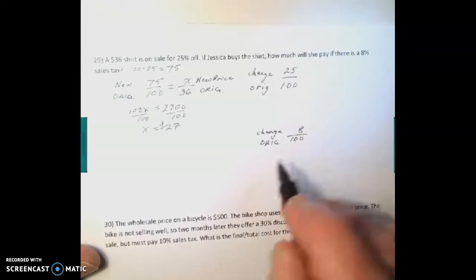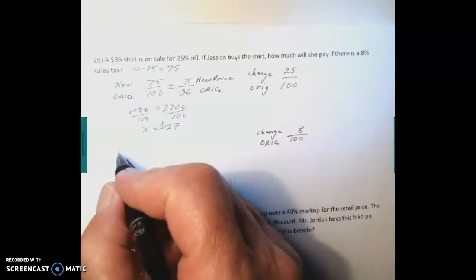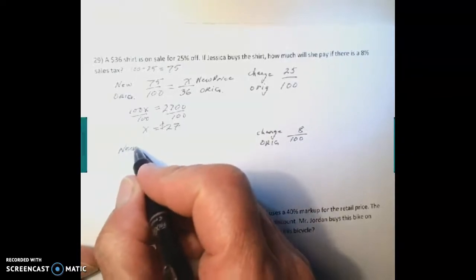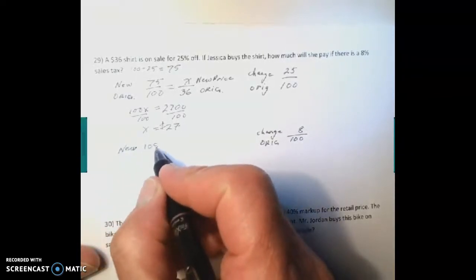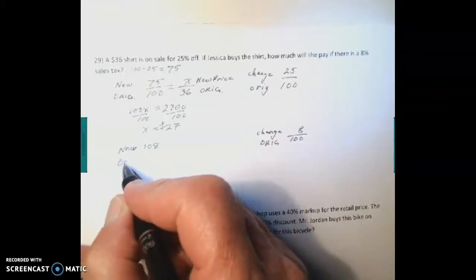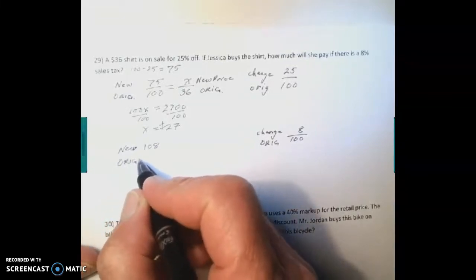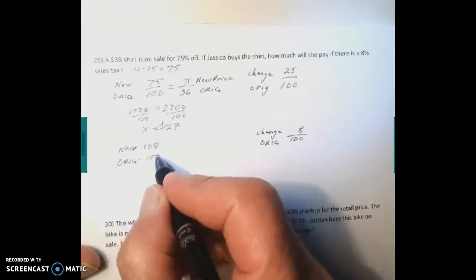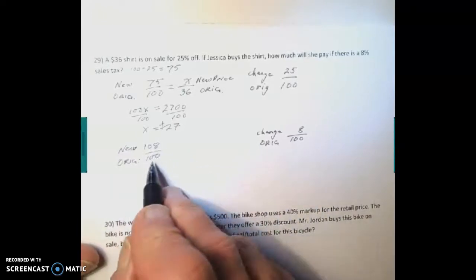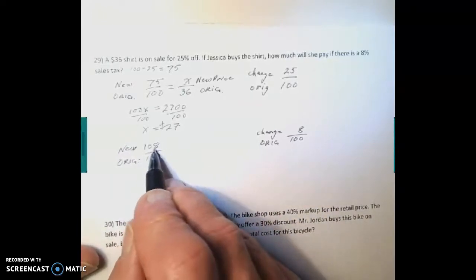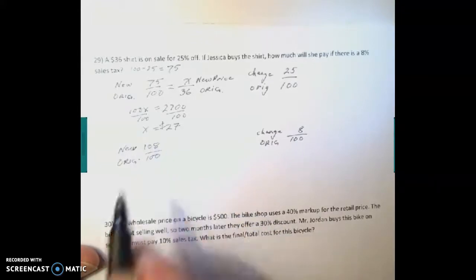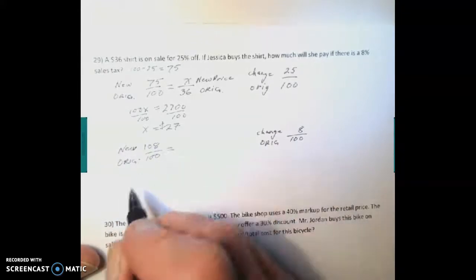Add 8 onto the 100. Our new amount is going to be 108 if our original is 100. If it cost $100, you would have to pay $108 when you have the tax included.